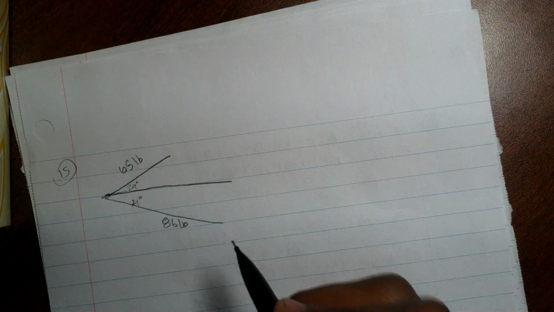You're given a horizontal vector, then another vector at a different angle, 24 degrees for this one, with a force of 65 pounds, and 86 pounds at 21 degrees below the horizon. And they want you to find the magnitude of the resultant, direction and magnitude. So everything about it pretty much.